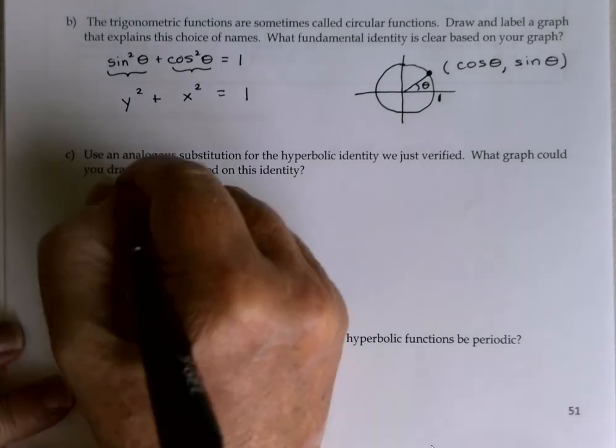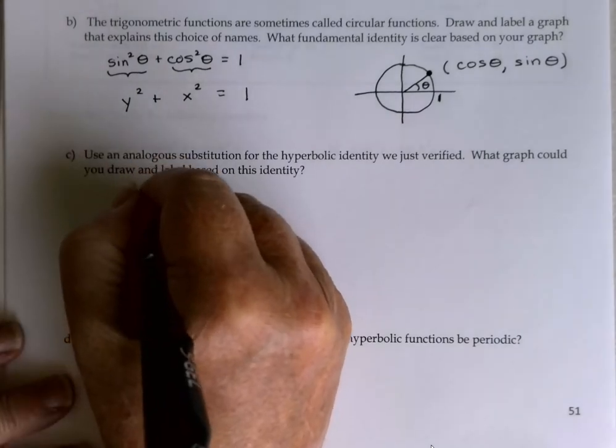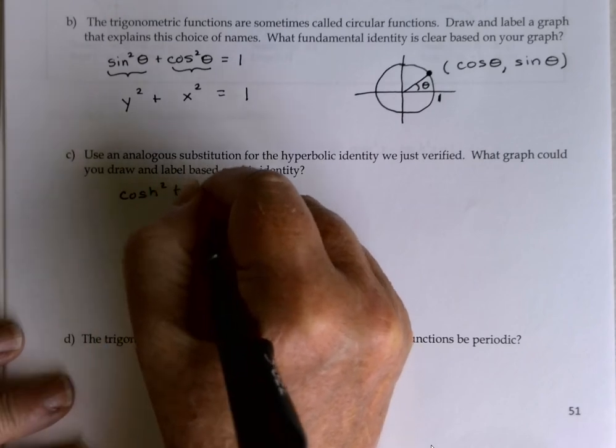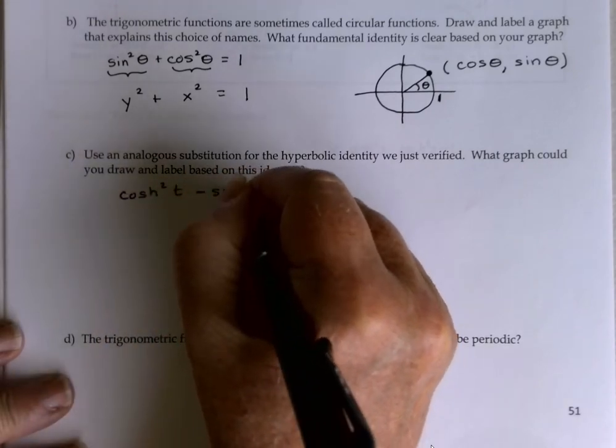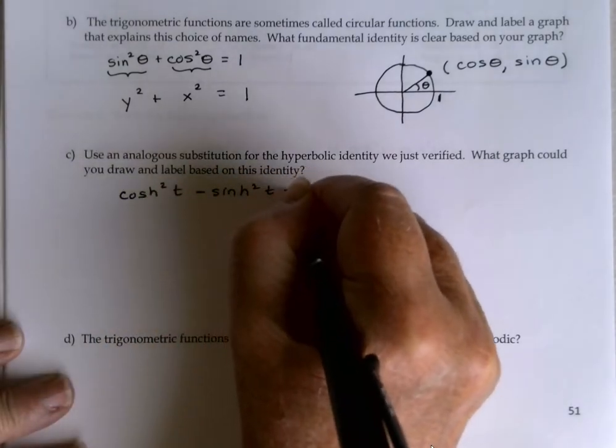Well, remember the identity back from part A was cosh squared t minus sinh squared t equals 1.